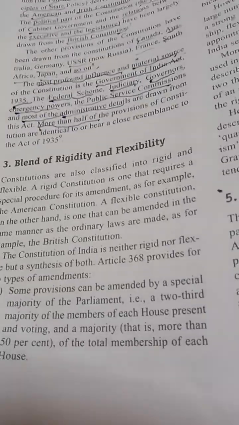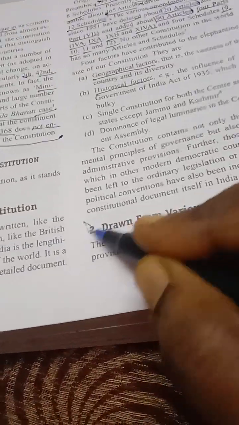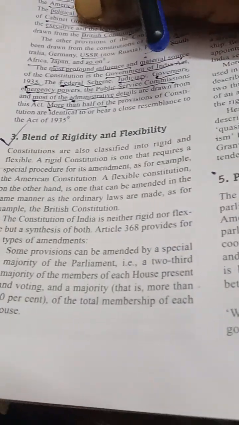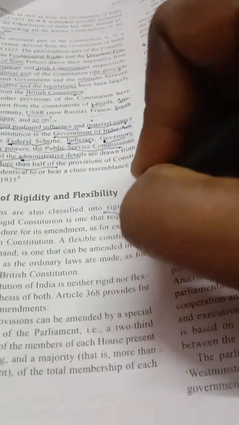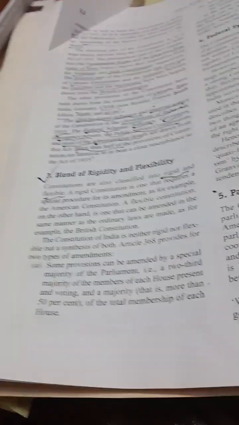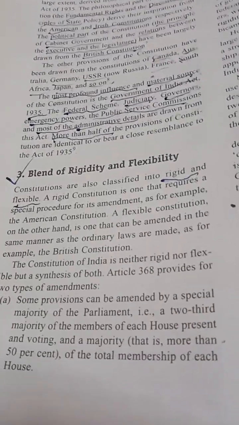Next we are going to see the blend of rigidity and flexibility. First we saw the lengthiest written constitution, then drawn from various sources, then blend of rigidity and flexibility. Constitutions are classified into rigid and flexible. Rigid means it should not be easily changeable; flexible means it is easily changeable. The Indian constitution is both rigid and flexible.